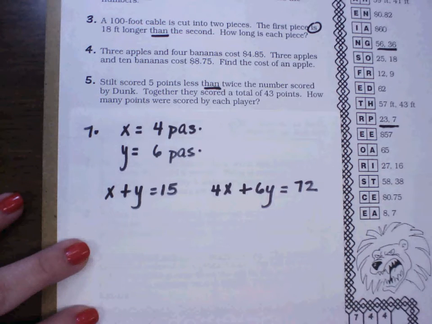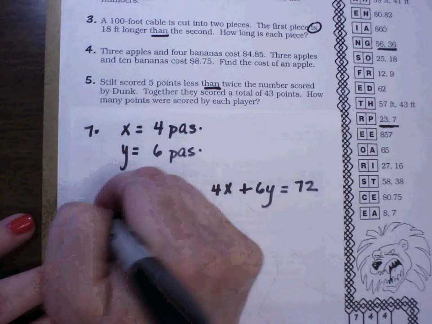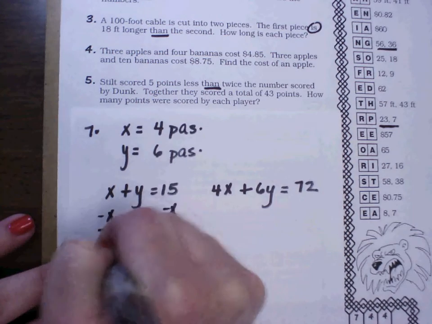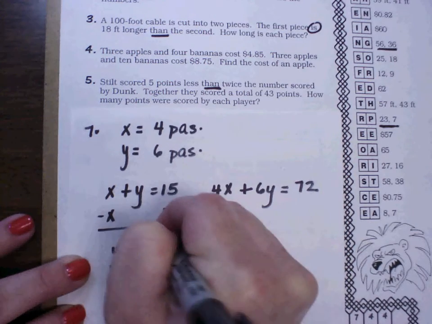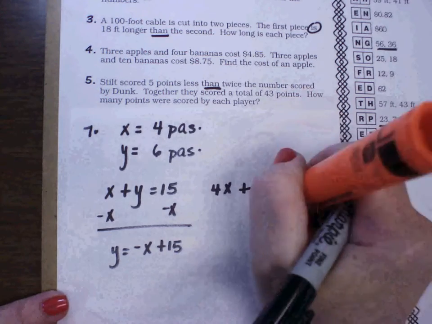All right. I would definitely do substitution. Let's solve for y. So minus x. And then plug it in over here. And go to equation solver, right?